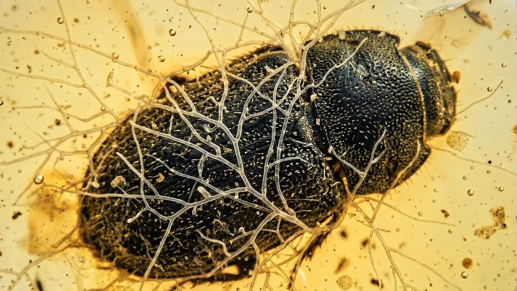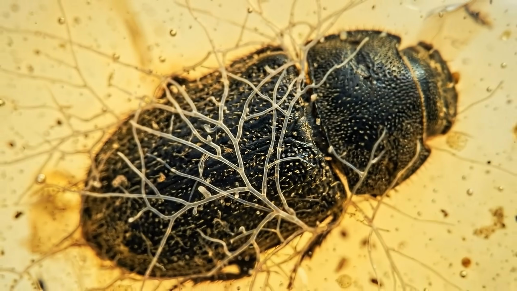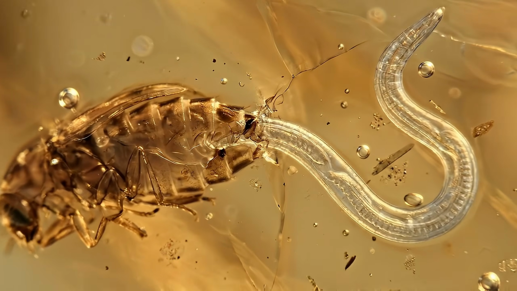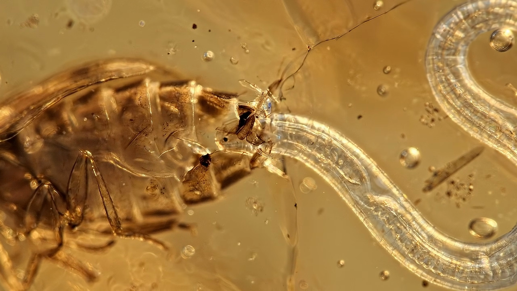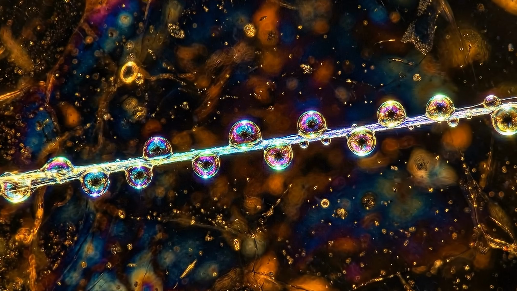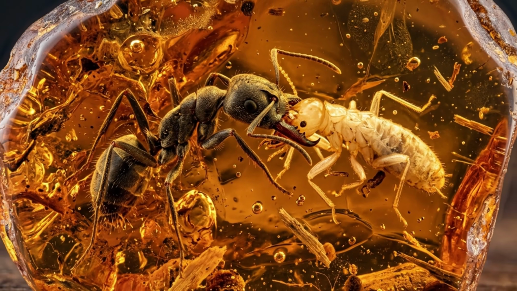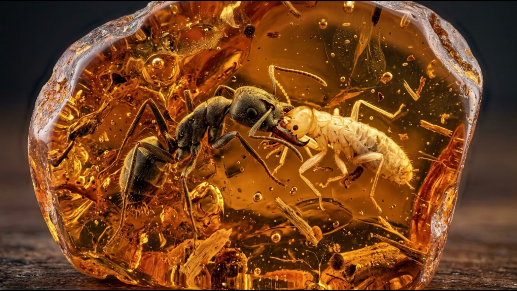Fungal hyphae, growing on trapped insects, show ancient forest decomposition pathways. Parasitic nematodes caught mid-emergence reveal prehistoric parasitic relationships. Spider web silk strands retain structural elasticity visible under polarized light. Inclusions capture fleeting behavioral moments unaltered by time.